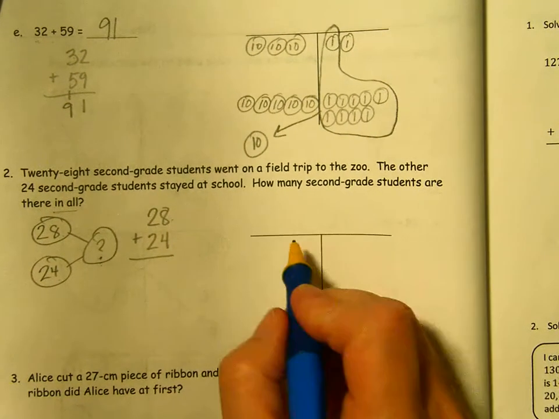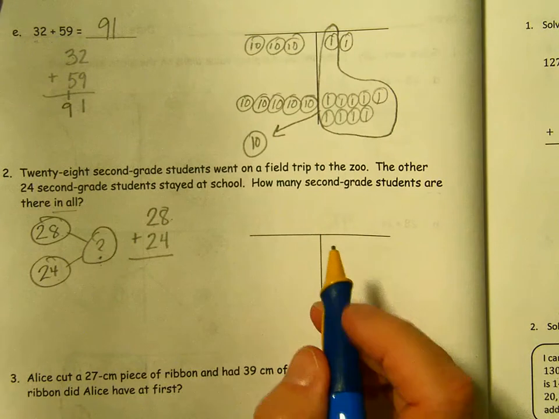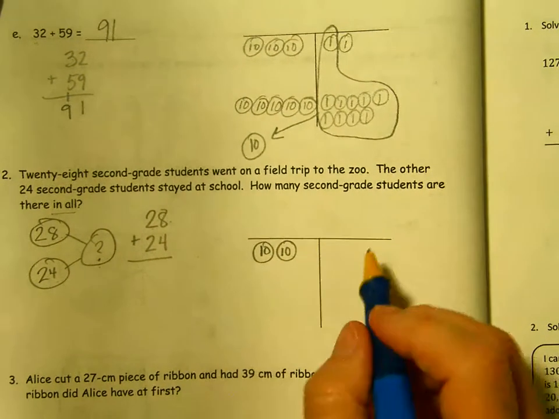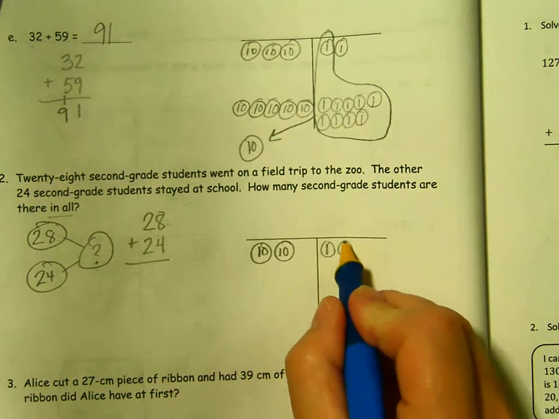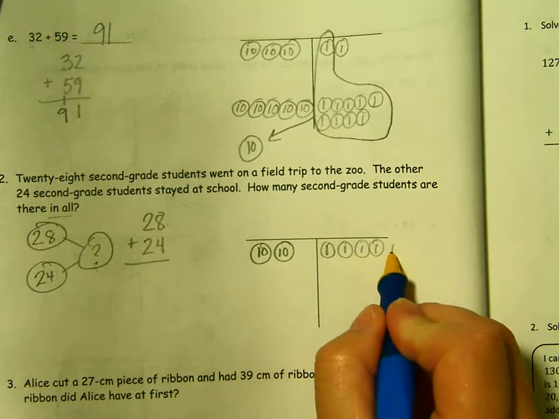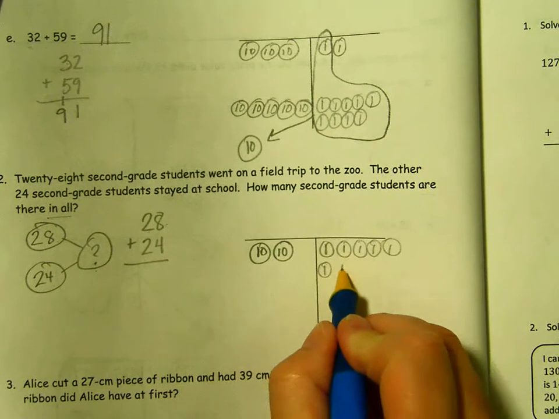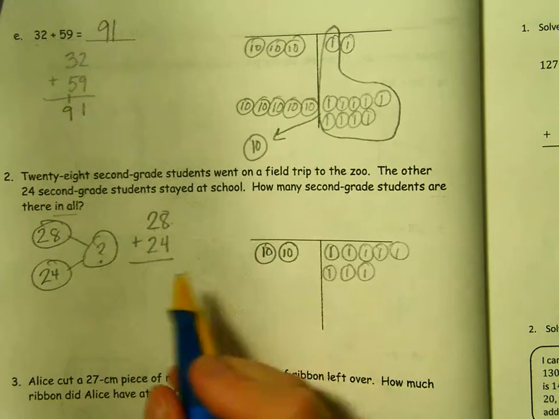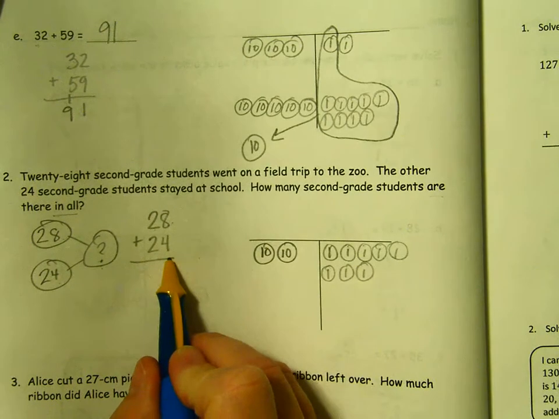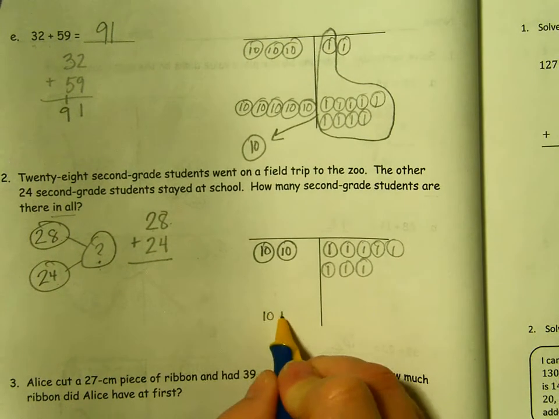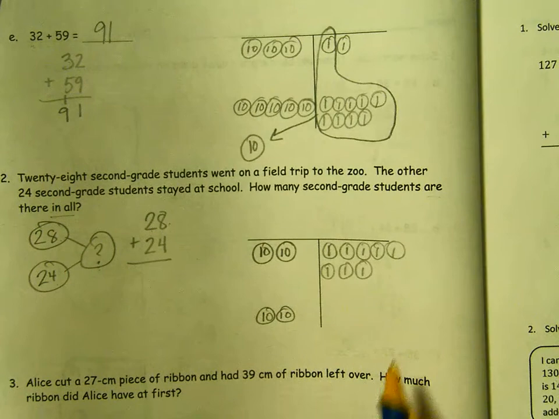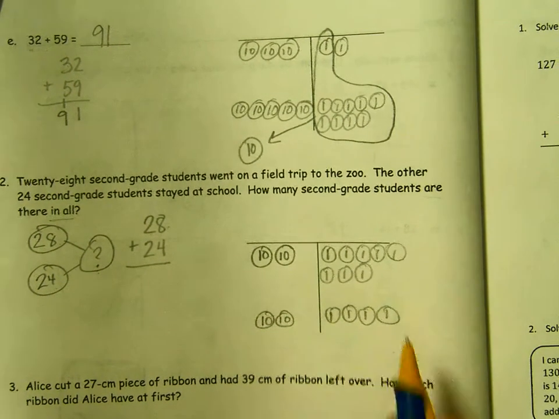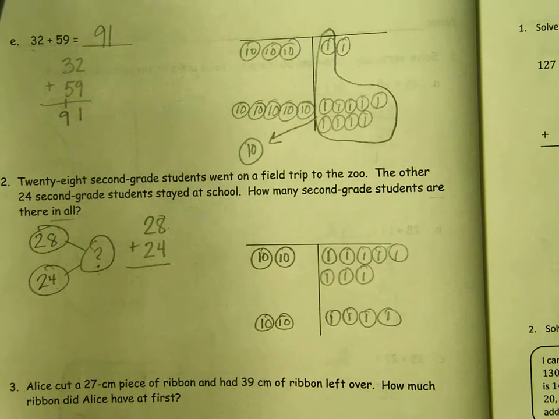My first number is 28. That's 2 tens, 8. So I'm going to make 1, 2 tens, and I'm going to make 1, 2, 3, 4, 5, 6, 7, 8 ones. My second number is 24, 10, 20, 21, 22, 23, 24. I need to add these together.